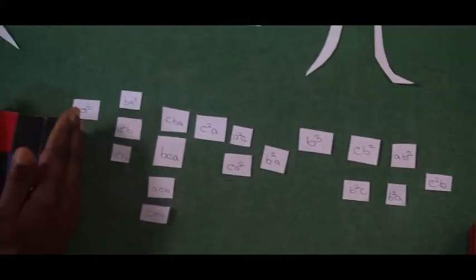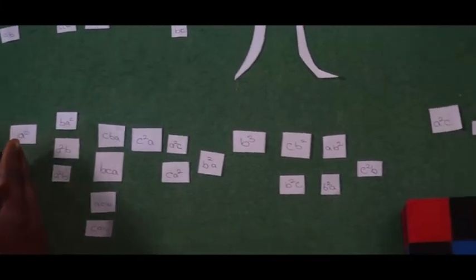We can get the first layer built to the height of A.